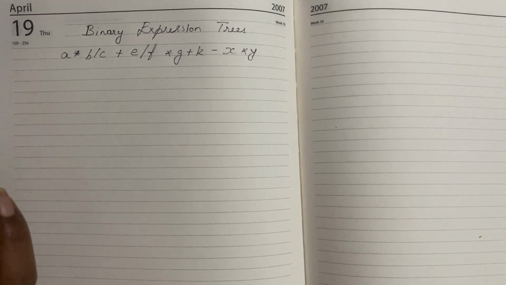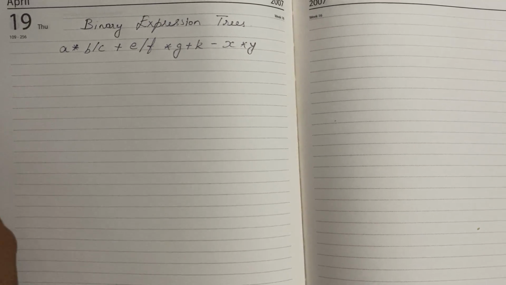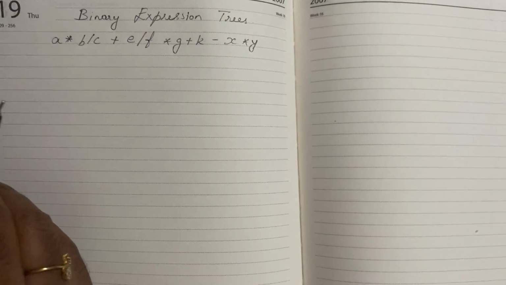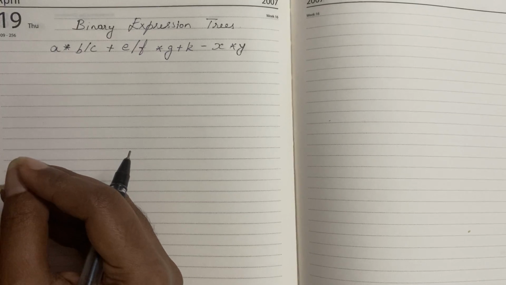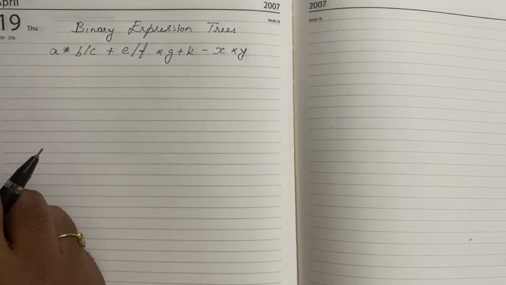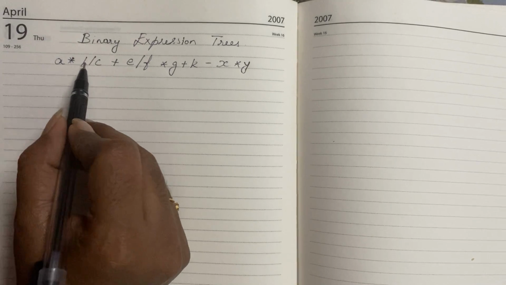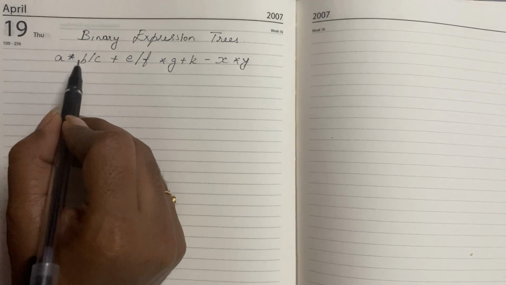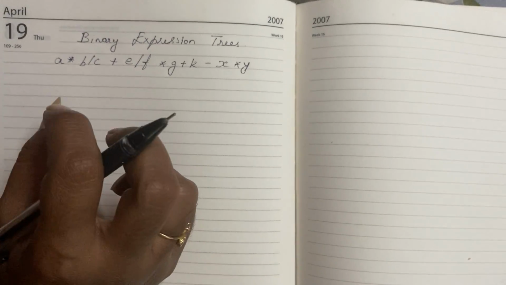Okay, so an expression is nothing but a combination of variables, constants, operators, and symbols. All these are arranged in a particular manner using some kind of rules. Suppose it is an infix, you put the operator in between the operands. That is, in this expression you have a into b, so here you have this asterisk symbol in between a and b, which is infix. When some operator is in between, you call it an infix expression.